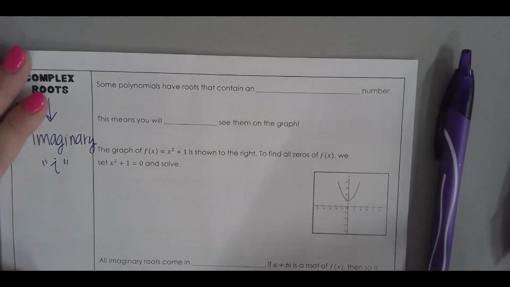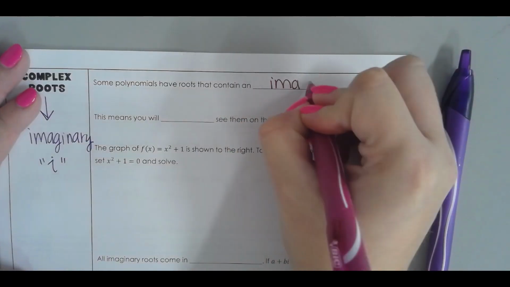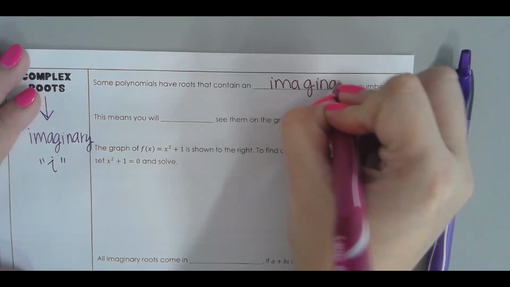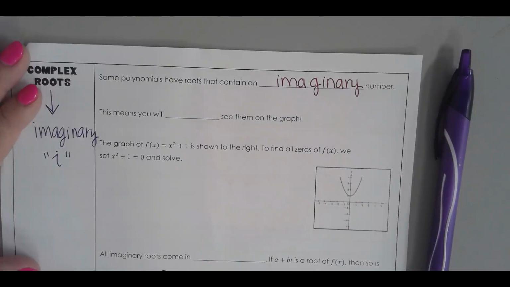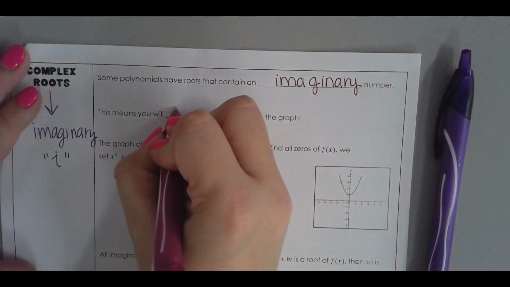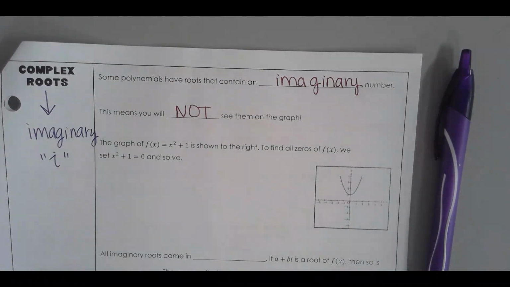So some polynomials have roots that contain an imaginary number. This means you will not see them on the graph. The x-intercept really isn't there.